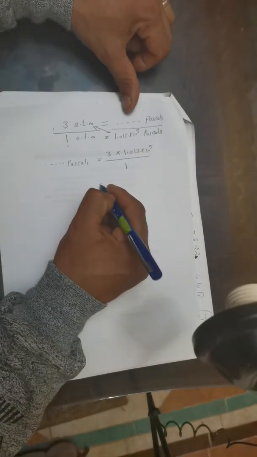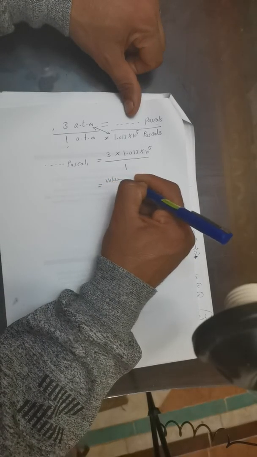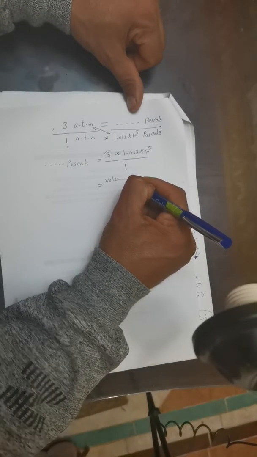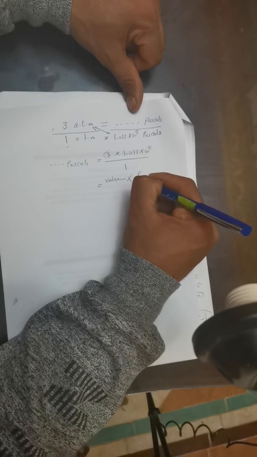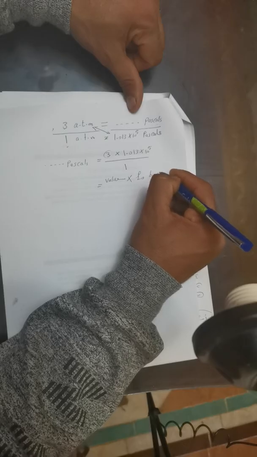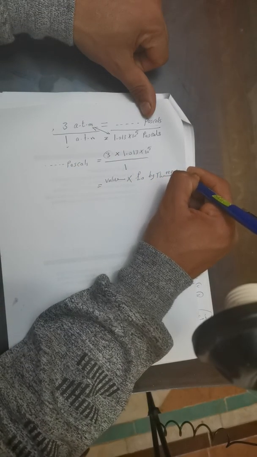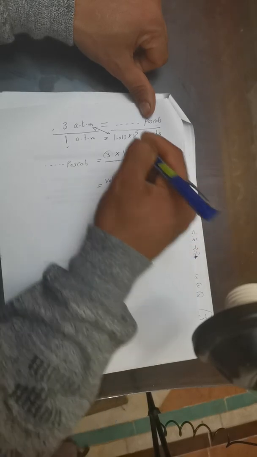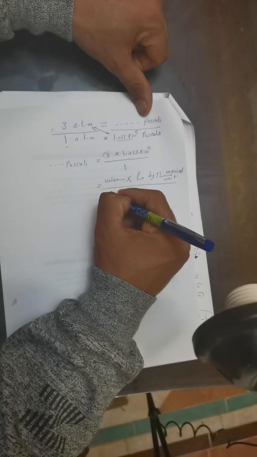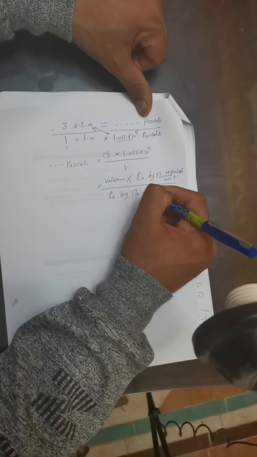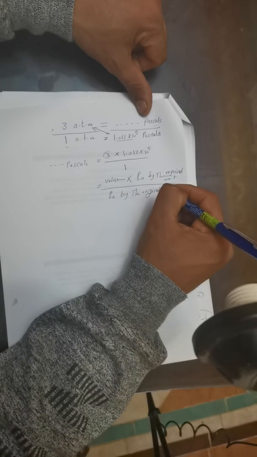In general, if we try to convert from a unit to another unit, we'll take the value like 3 multiplying the atmospheric pressure in the required unit, as 1.013 by 10 power 5, over the atmospheric pressure in the original unit, as 1 ATM.